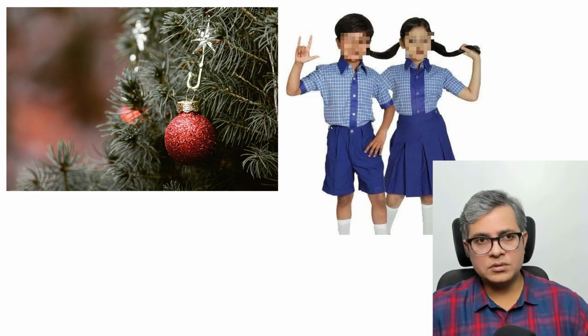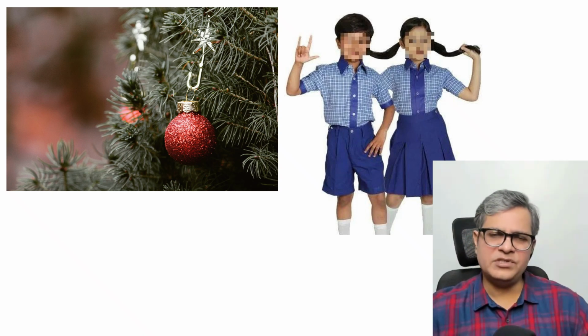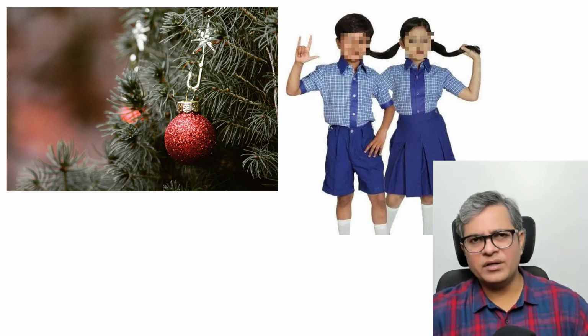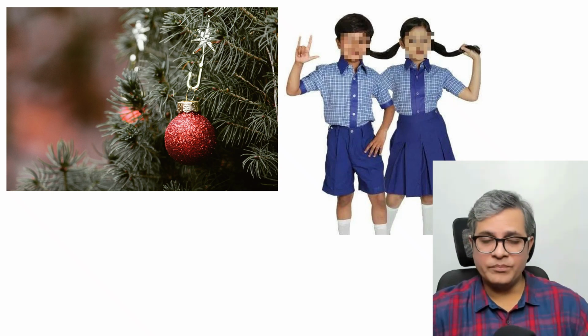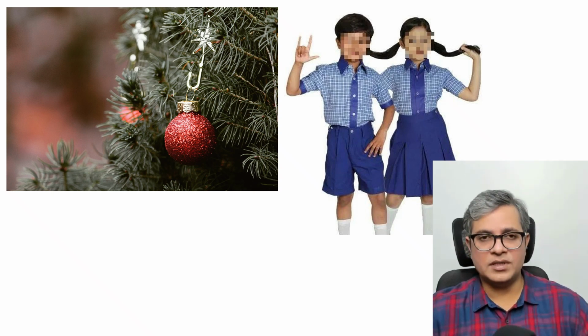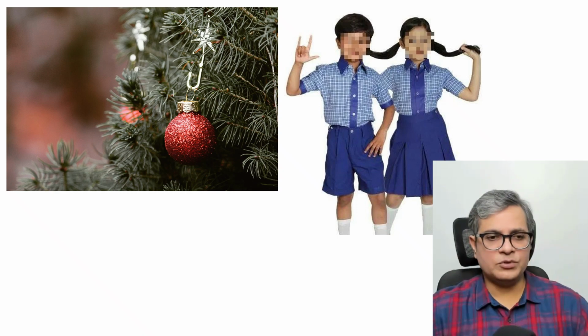And similarly, to some, it will not make any sense that on the eve of some festival, you cut a tree, you bring it inside, and you decorate it. How does it make sense? But to some, it is the whole idea of nostalgia, happiness. Let us proceed further.